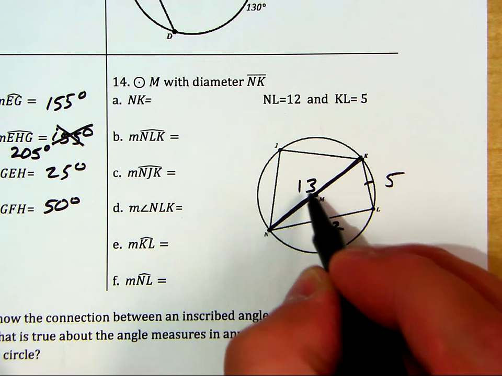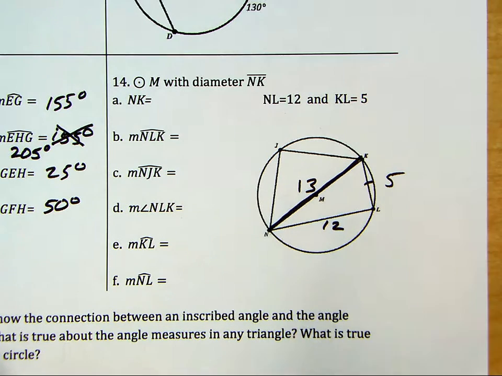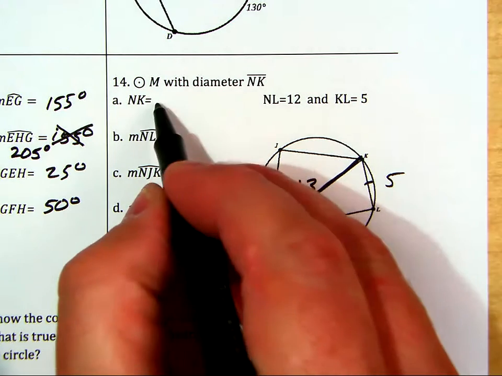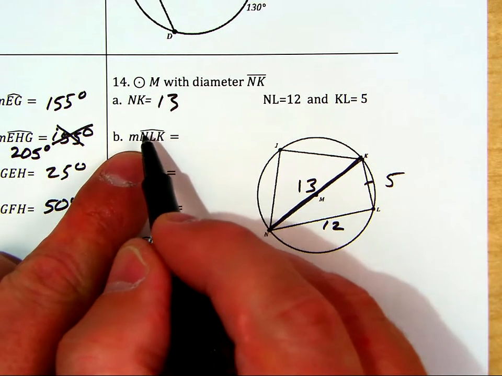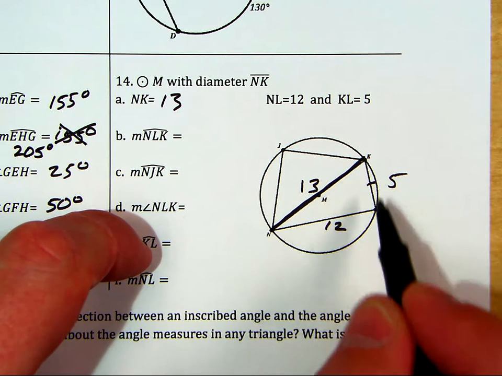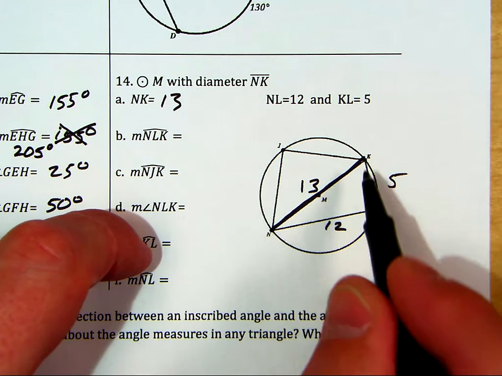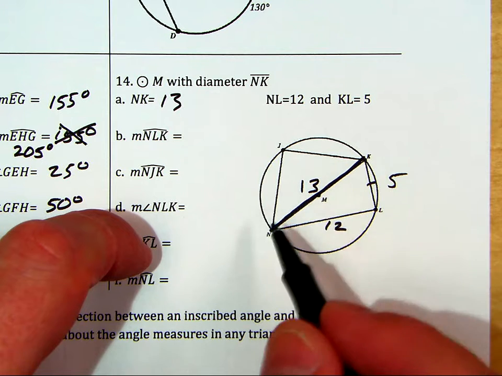Good. Why is it 13? Because Pythagorean theorem, 5, 12, 13 is a Pythagorean triple. I showed you guys on the notes. You're supposed to remember this combination. So that's 13. Now, what is the measure of arc NLK? NLK is right here. What is that arc going to be? If this is a diagram, what is a diameter? What does a diameter do?